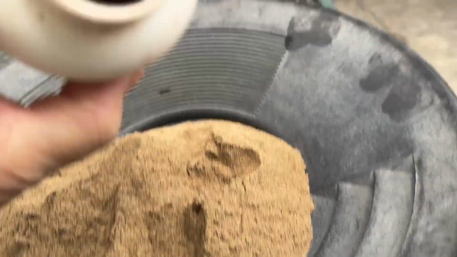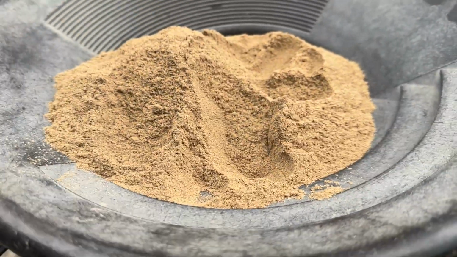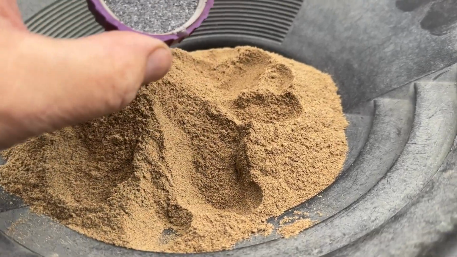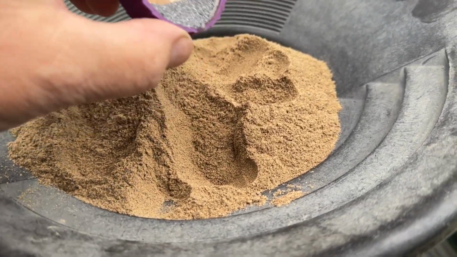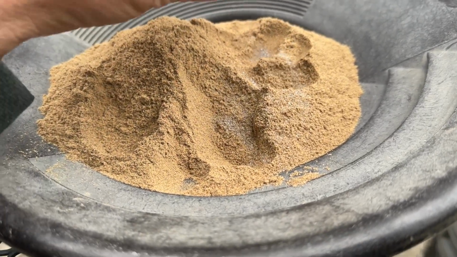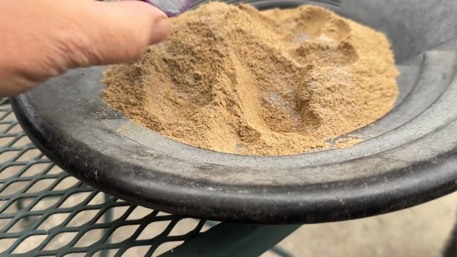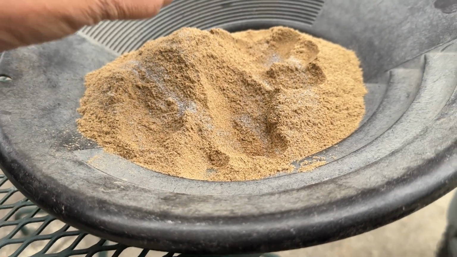Let's see how this works without black sand. Can the lead recover that gold without black sand, because that sand doesn't contain a lot of black. The regular sand that I have doesn't have black sand.